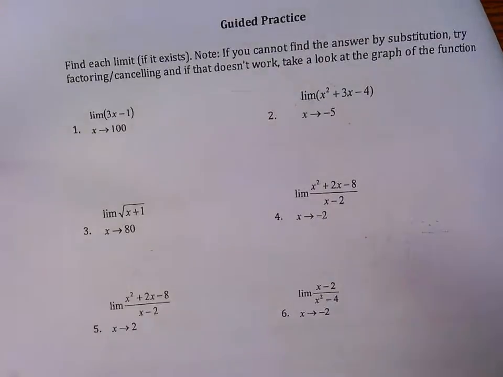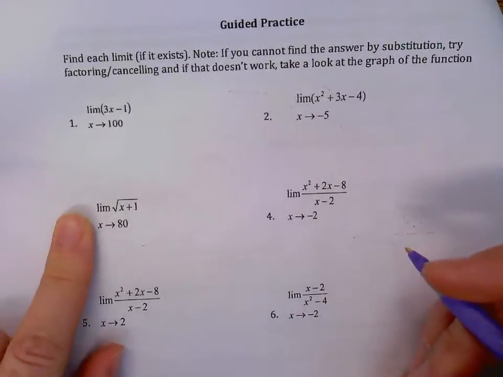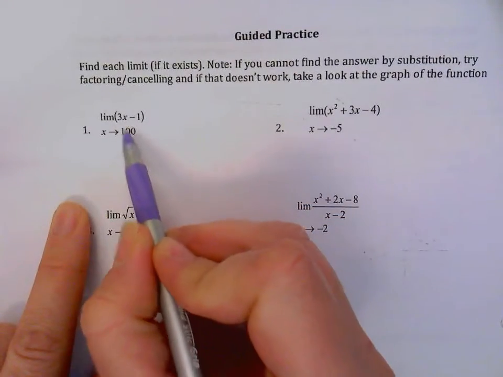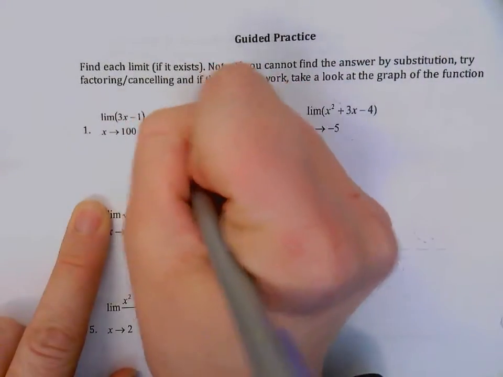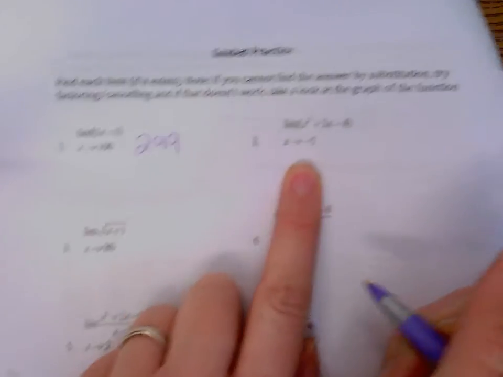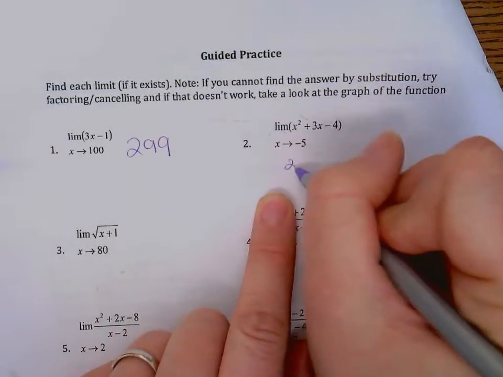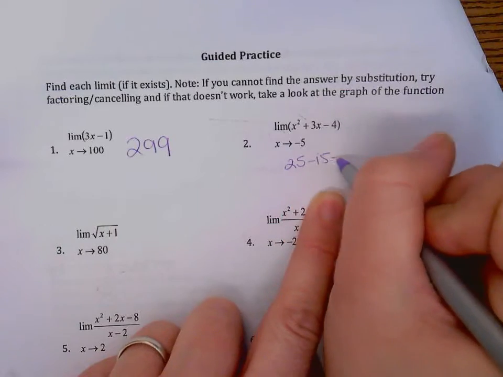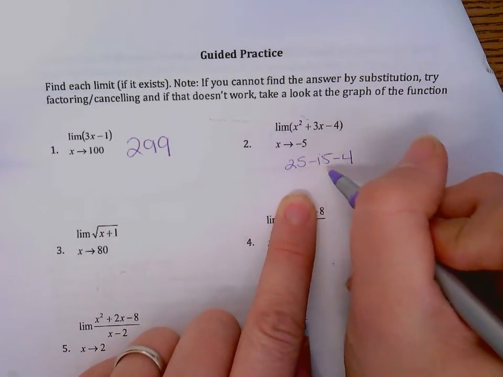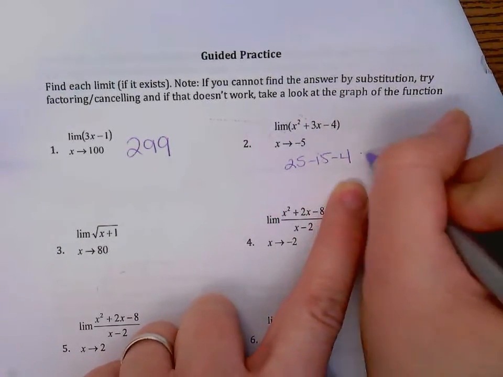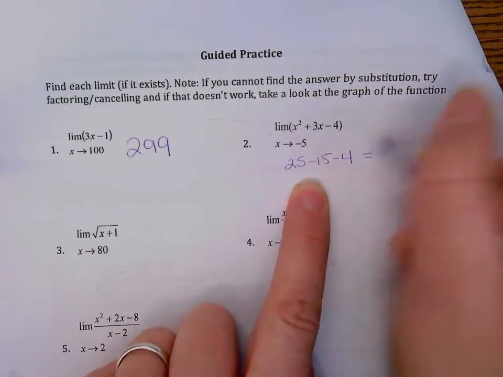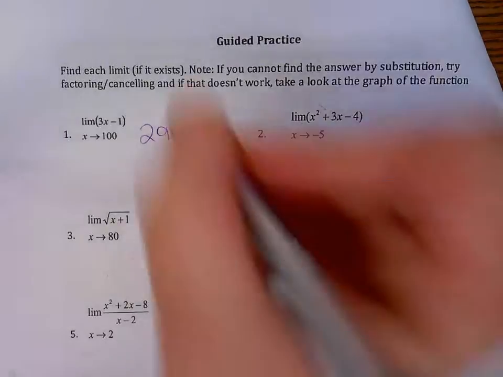All right, so you should have tried the guided practice on your own, and now you're trying to plug in 100. You get 299. When you plug in -5, you get 25 minus 15 minus 4. So 25 minus 19 comes out to +6.